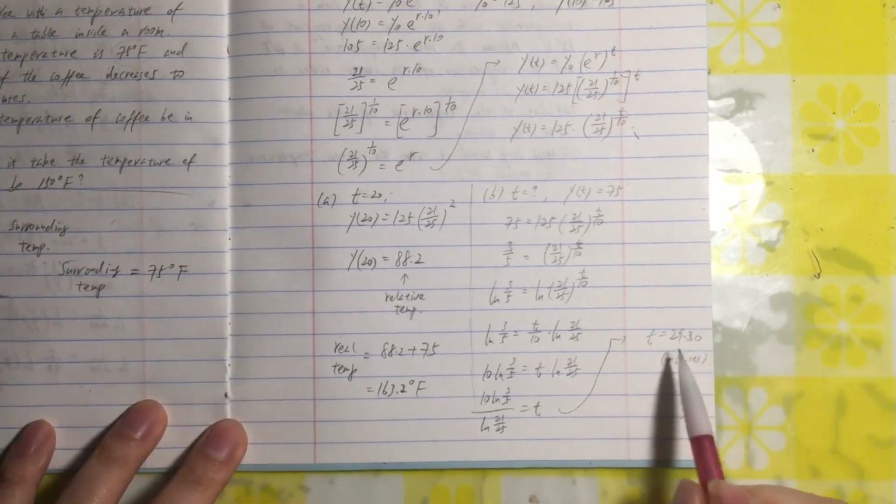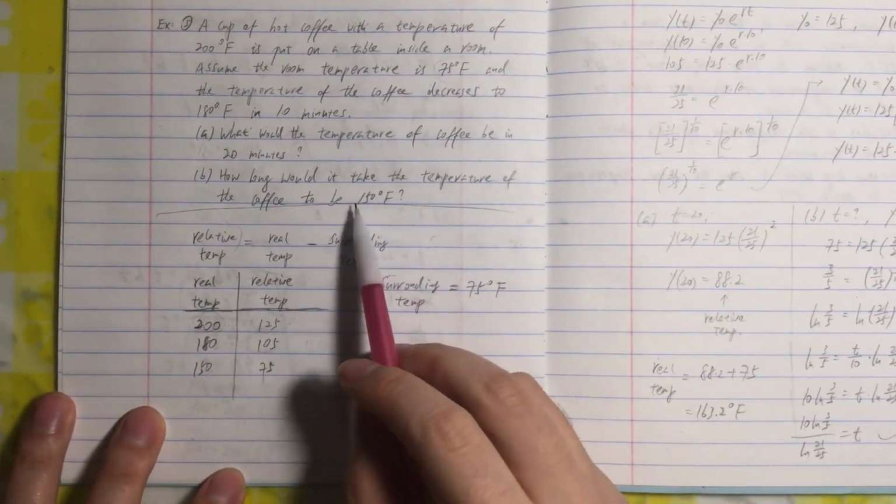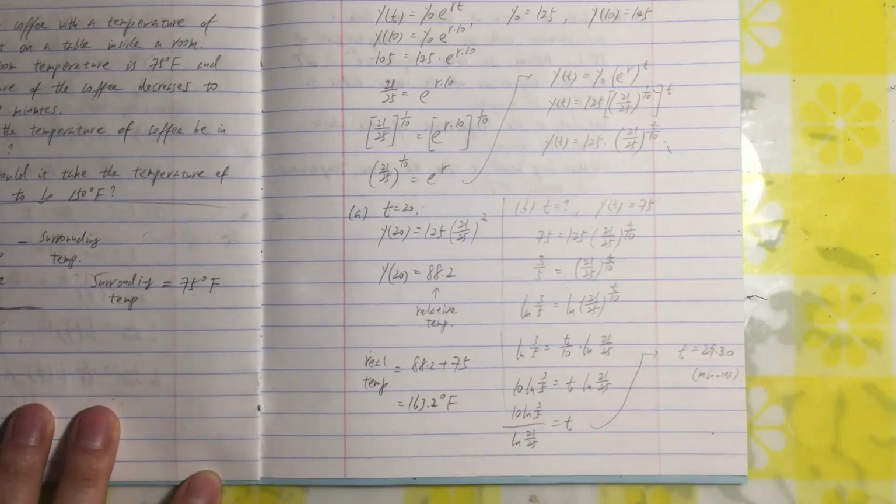So, in 29.30 minutes, the temperature of the coffee will be 150 degrees Fahrenheit. That's the answer to part B.